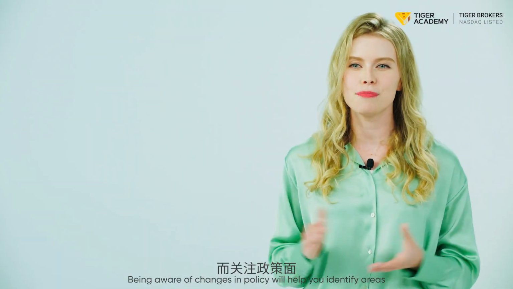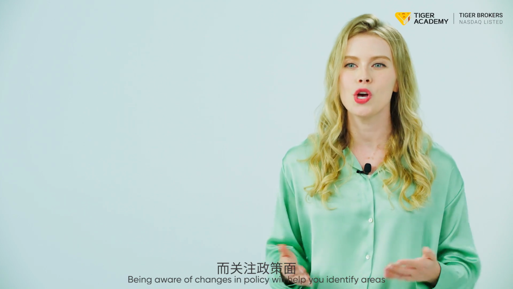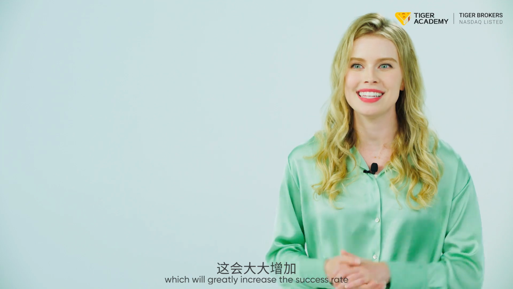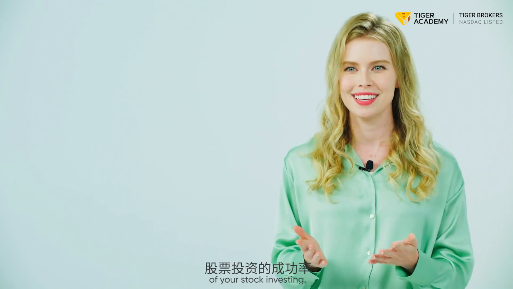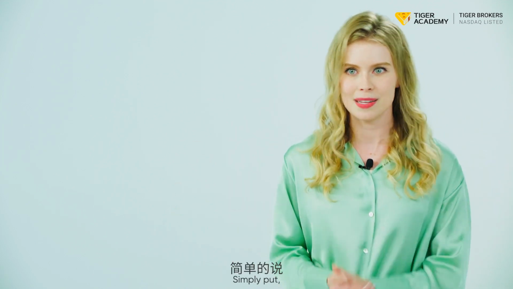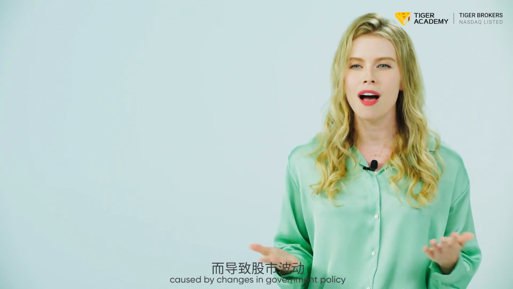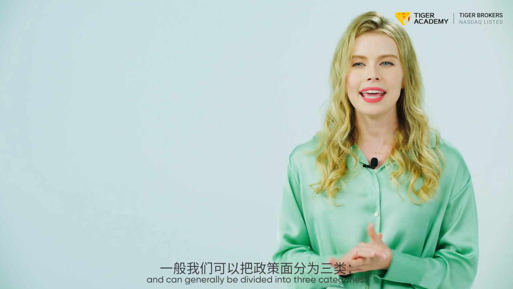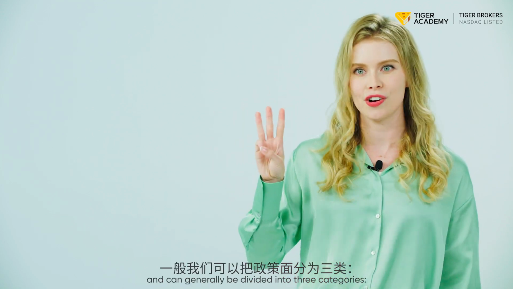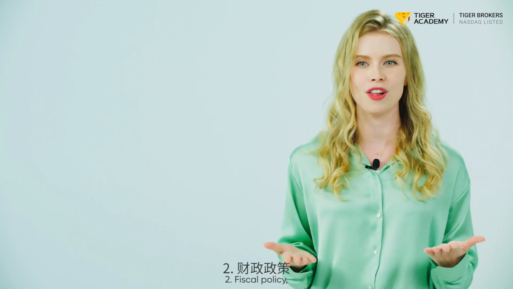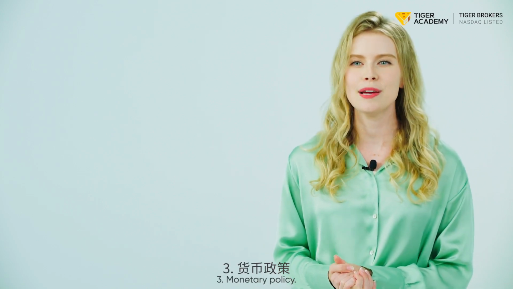Being aware of changes in policy will help you identify areas where high-quality stocks are most likely to appear, which will greatly increase the success rate of your stock investing. What is the policy side? Simply put, stock market fluctuations caused by changes in government policy are called policy side and can generally be divided into 3 categories. Number 1, event risk. Number 2, fiscal policy. Number 3, monetary policy.